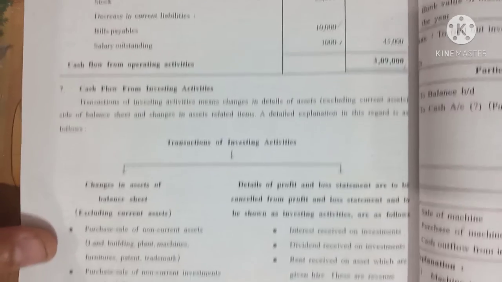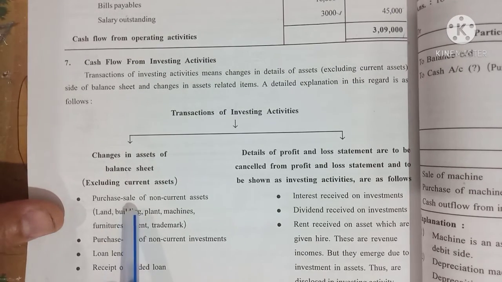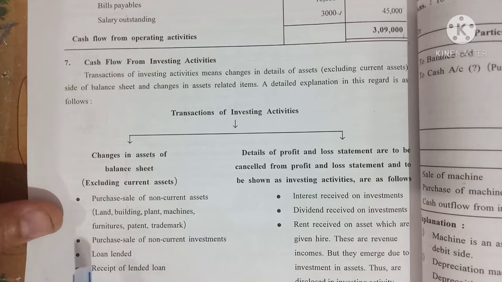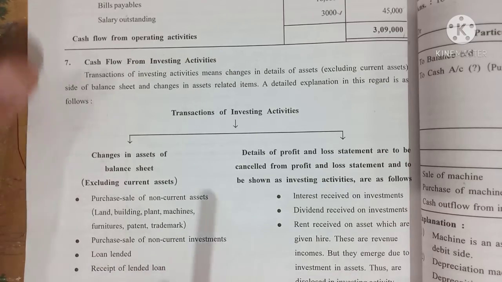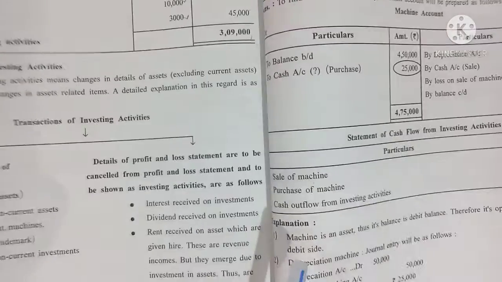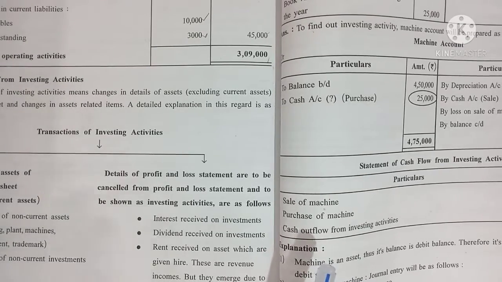Then purchase and sales of non-current investments, loans you give, and receipt of loans lent. These are the places where cash comes and goes, related with the fixed assets on the asset side.